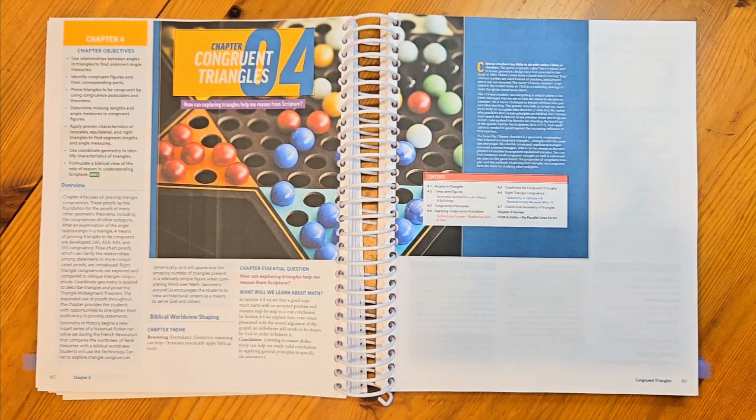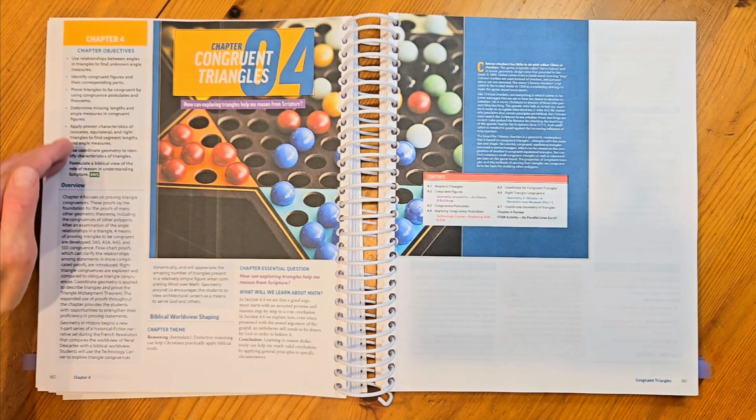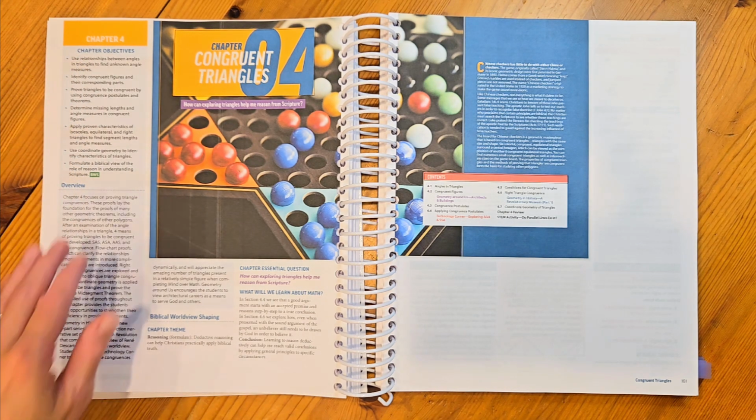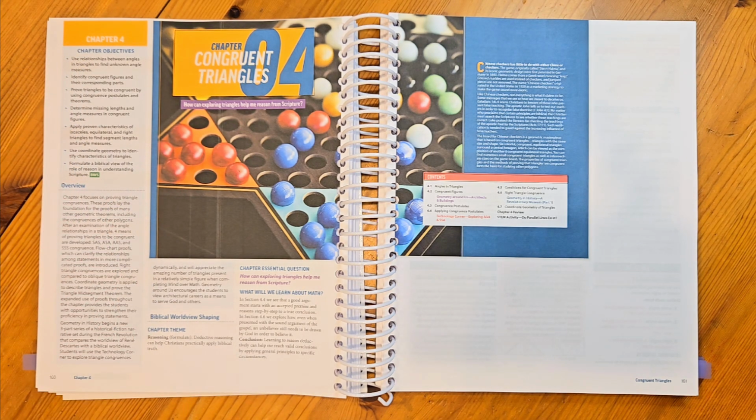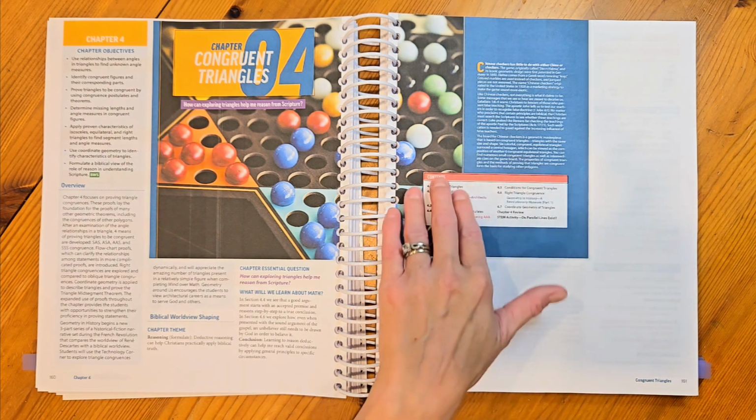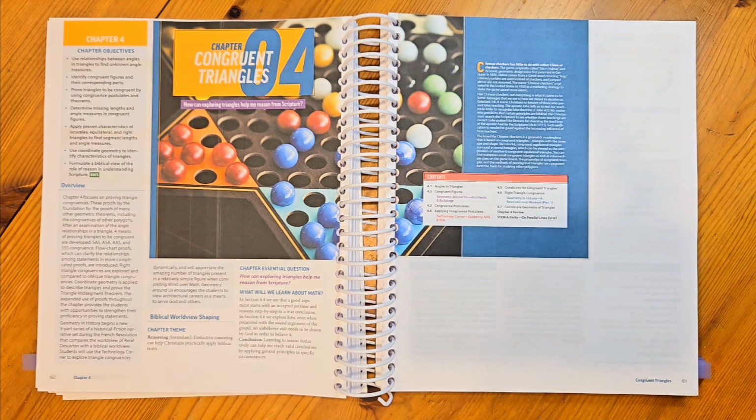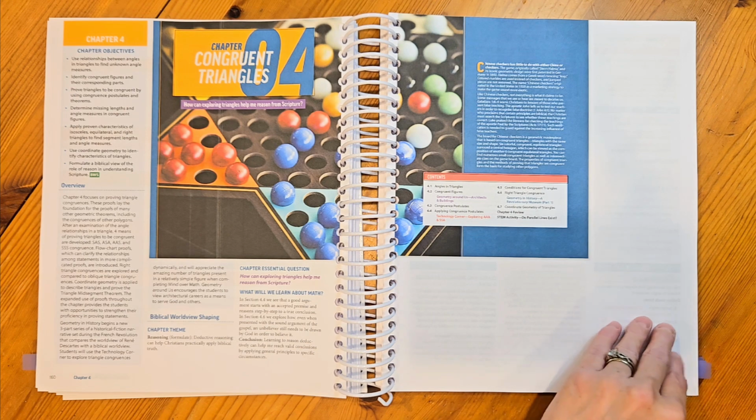Each chapter will begin with a 2-page spread like this, where it will list out objectives for you as the teacher and an overview of what you're going to be covering. In the student book, they're going to have something that ties what they're about to do with a real-world example, or maybe just something fun or interesting to bring excitement into this chapter for the students. They'll also have the contents for what they're about to be learning in this upcoming chapter.